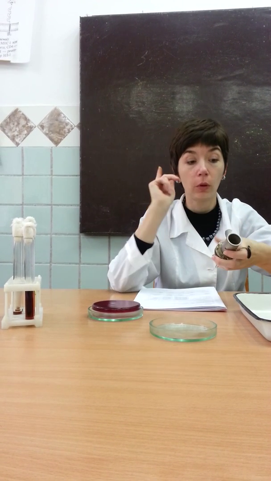First, water goes through these filters. Then we put the filters in sterile conditions on Endo media, a special media for cultivation of bacteria group E. coli. On this media we detect this group.